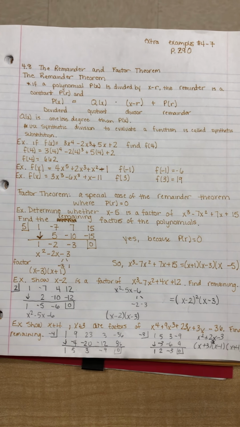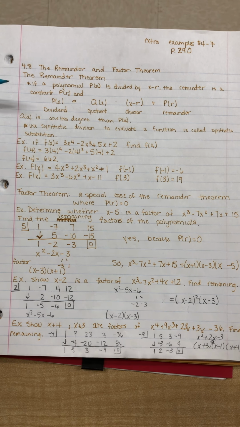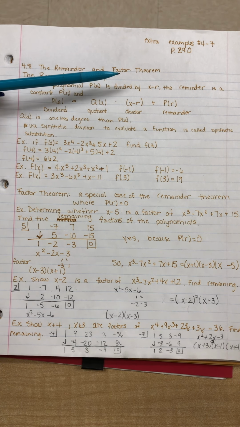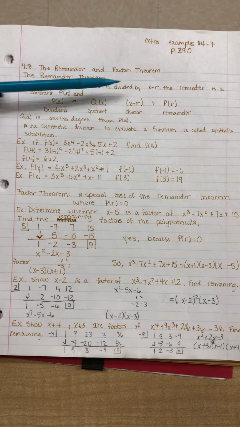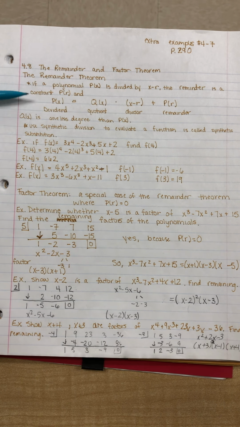Okay, this last section of chapter 4 is 4.8. It's called the remainder and factor theorem. So the remainder theorem is if a polynomial, which we would label as p of x, is divided by x minus r, okay? The remainder is a constant, which is your remainder. We represent it by p of r.